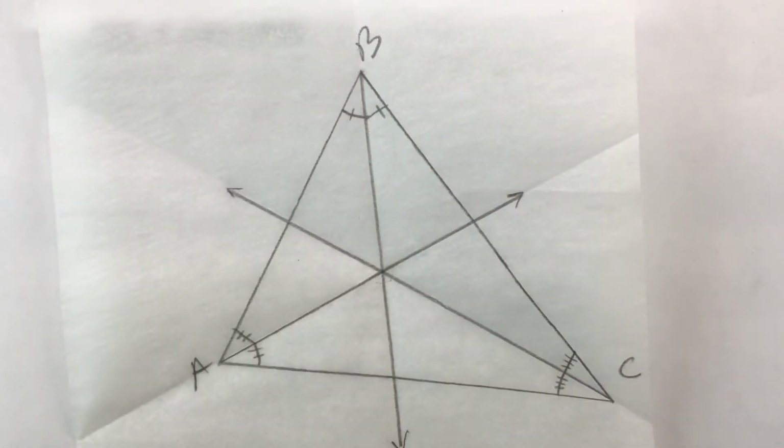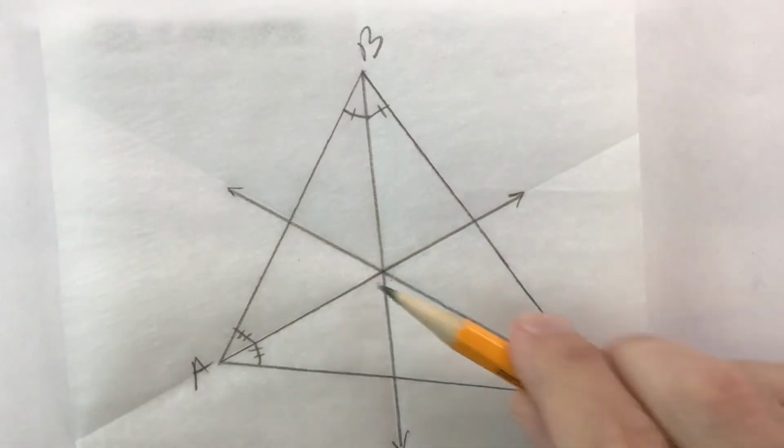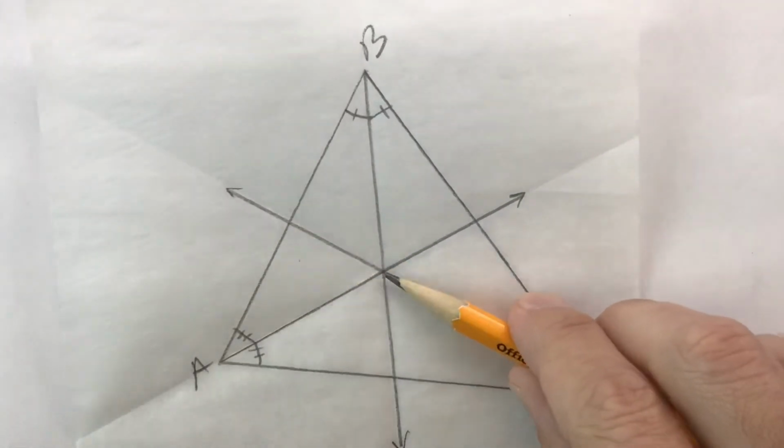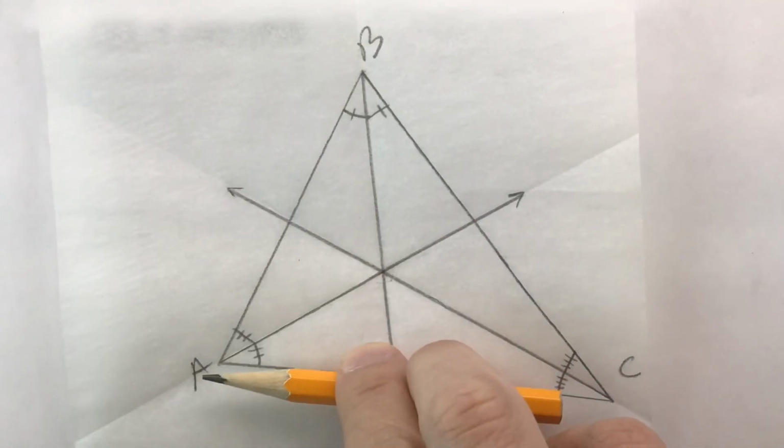So what is interesting about this point? This point right here happens to sit on top of all the angle bisectors. And our theorem for angle bisectors is that any point that sits on top of an angle bisector is equidistant from the two sides of the angle that it bisects. For example, on this angle bisector, that point is equidistant from BC as it would be from AC.